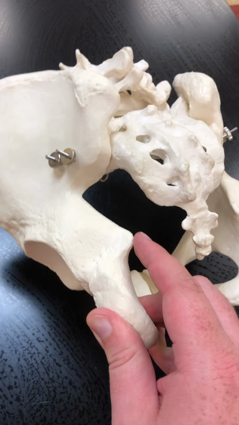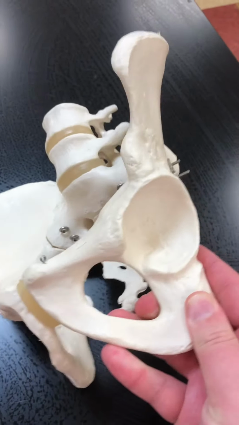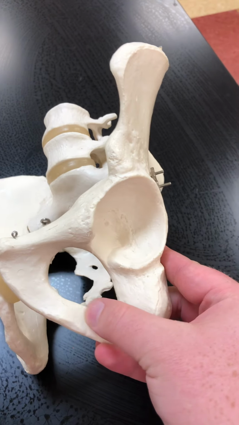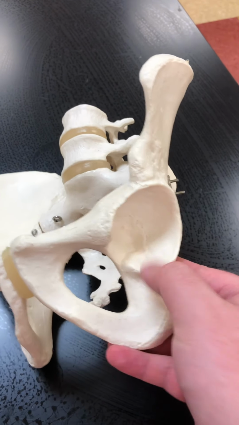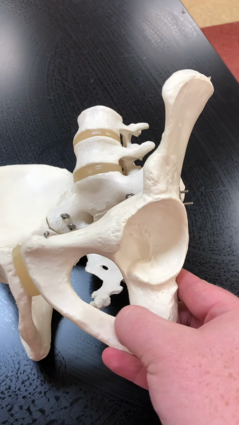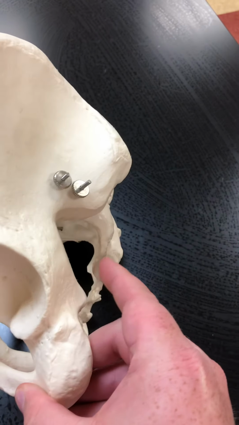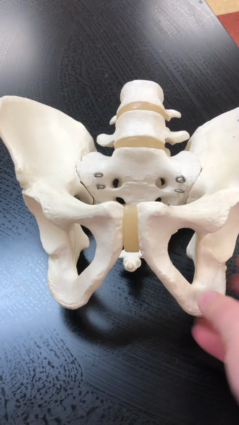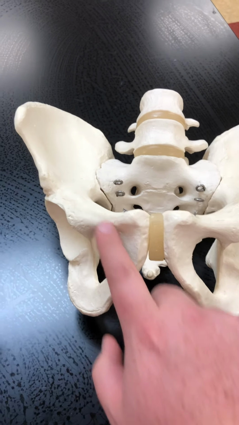And then we have the ischial ramus. So remember, a ramus is like a ram's horn. So the ischium is this whole bone right here where my thumb is. This is the ischial ramus. Ischial spine back here, and then ischial ramus. And then this bone is the pubis.